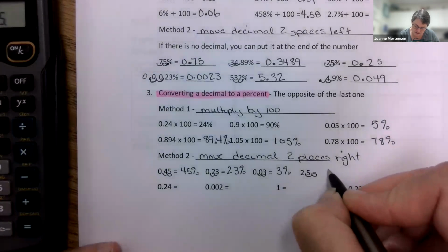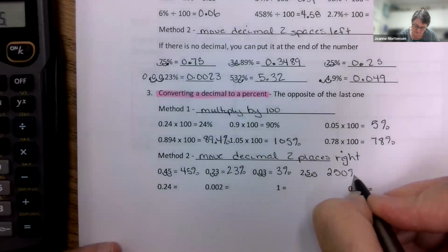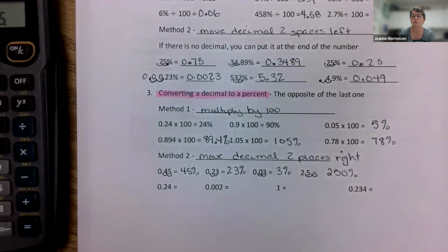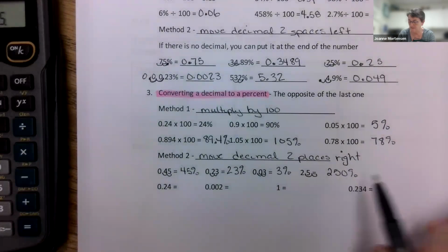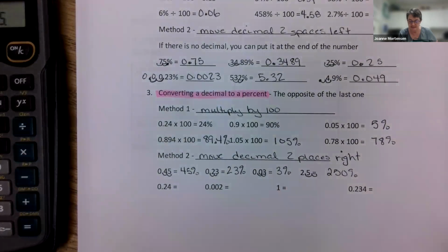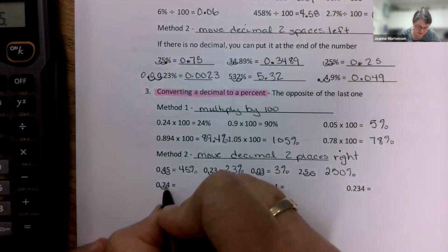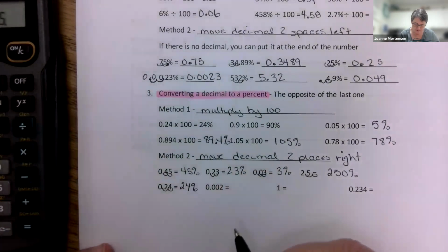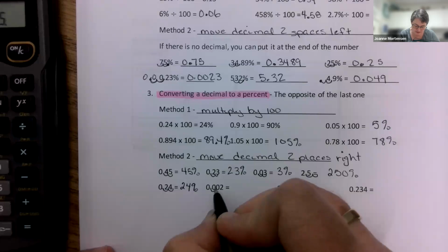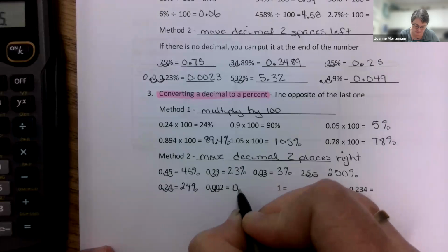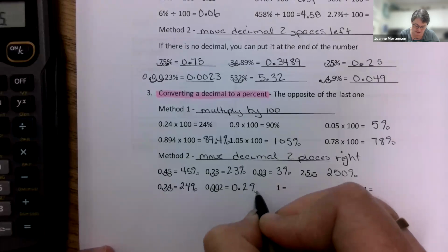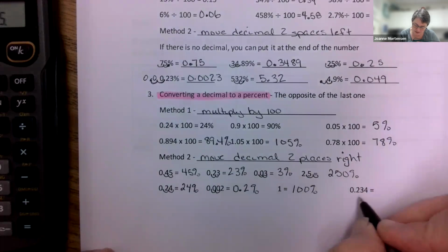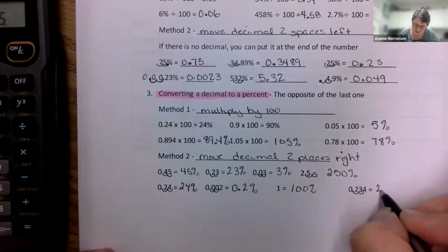1, 2. And again, if you remember that 100% is 1, then 2.5 makes sense that it's bigger. 1, 2. All right, now we've got to be careful here. 1 decimal place, 2 decimal places. This is going to be 0.2%. 100%. And 1, 2, 23%.